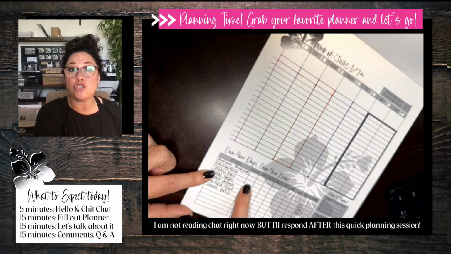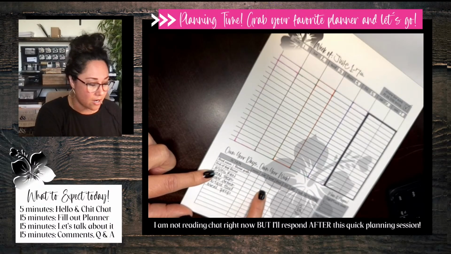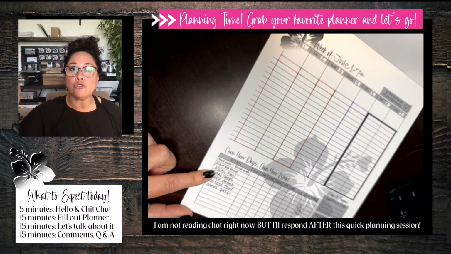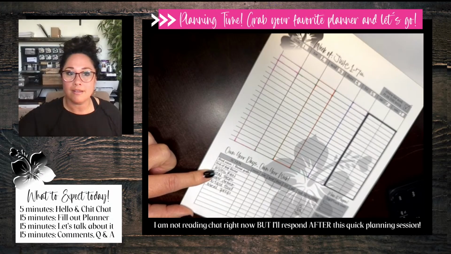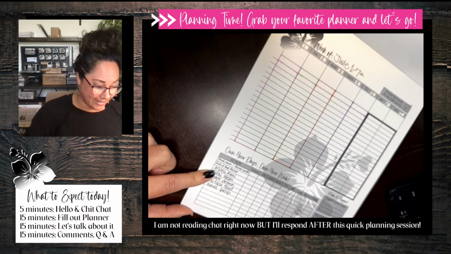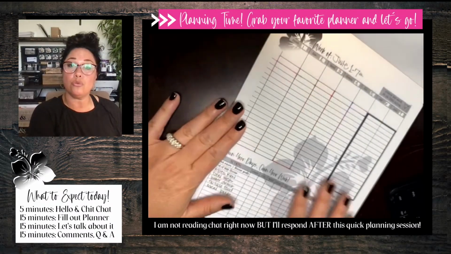Or on Monday, I ran 2 miles. On Tuesday, I ran 3. On Wednesday, I ran 4. On Thursday, I ran 5. And then when you get to the 15, you know you've hit your goal. And hopefully you go above and beyond that. That would just be even better, right? So that is just another way to use this.